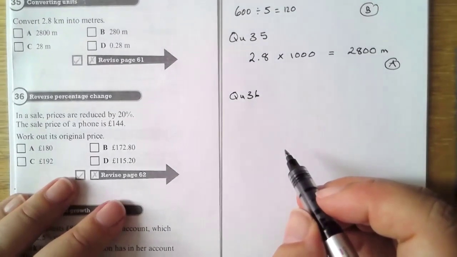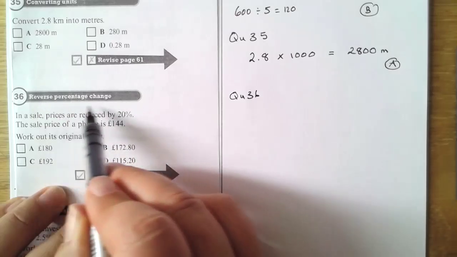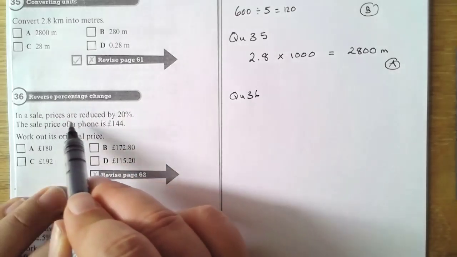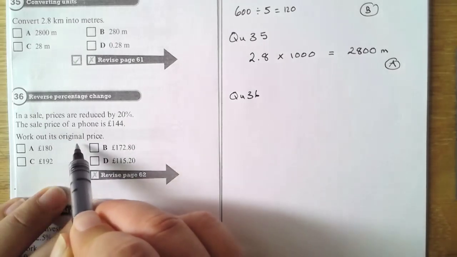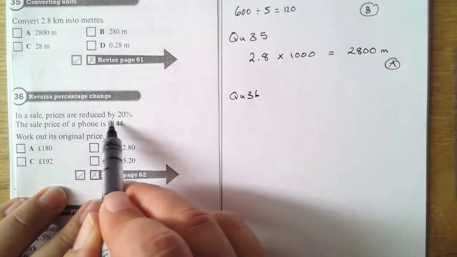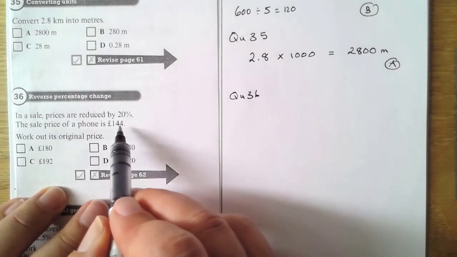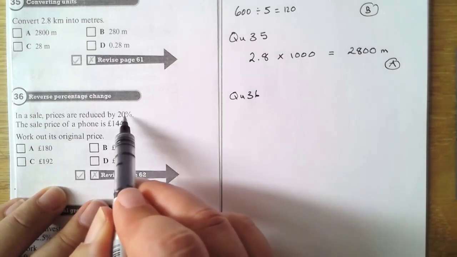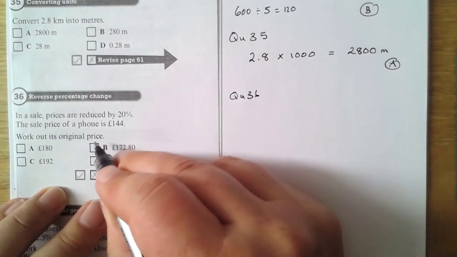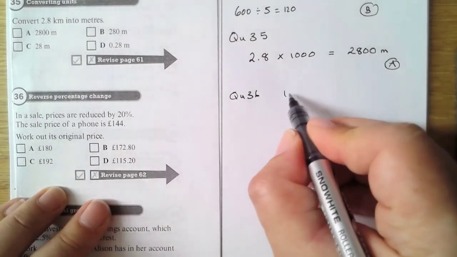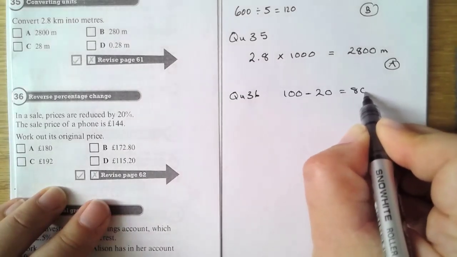Question 36. So this is what's called a reverse percentage question. It even gives you the clue here. This is when we've got the sale price of something and we've got to get to the original price. So this is not the original that we take 20% from. This is actually 80% of the original price. It's 80% because 100 subtract 20 is 80%.